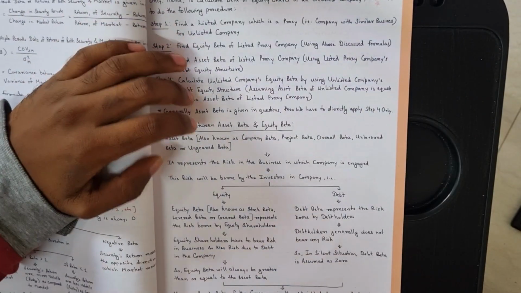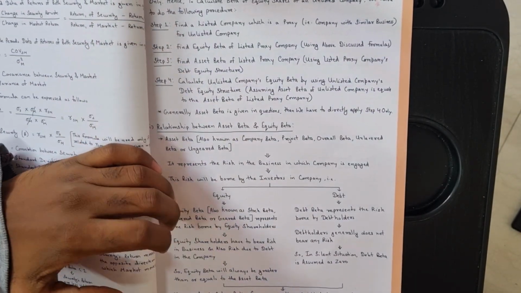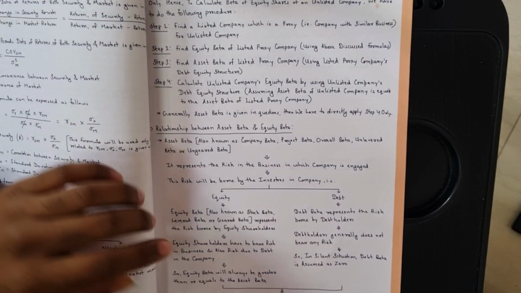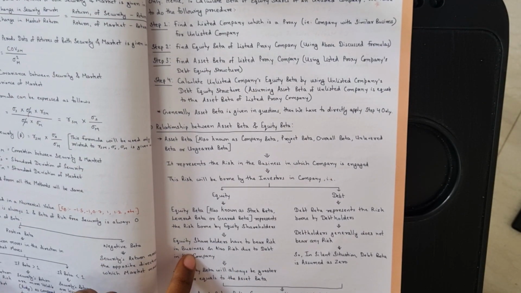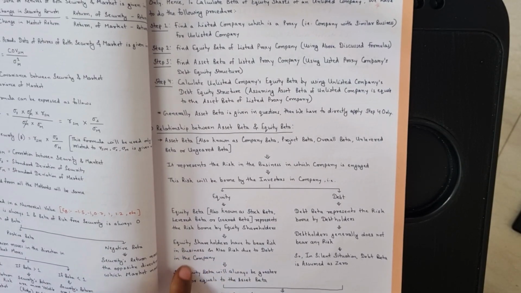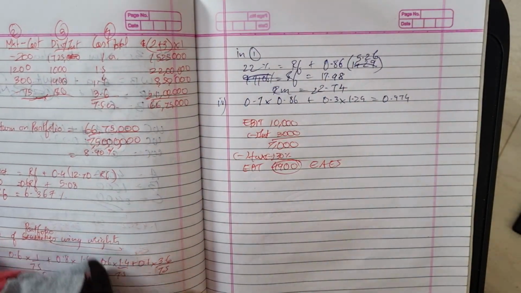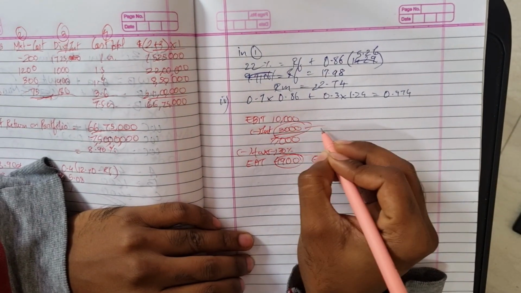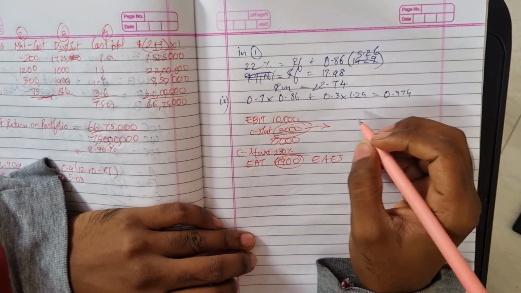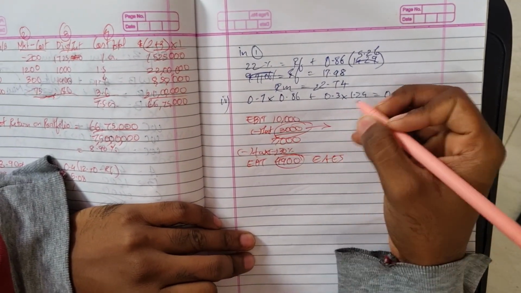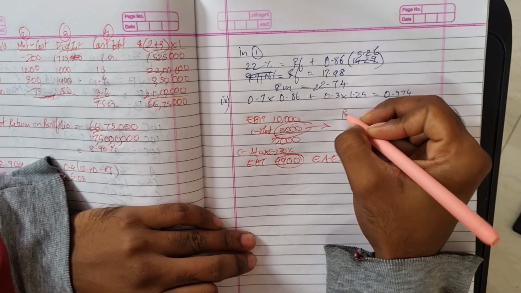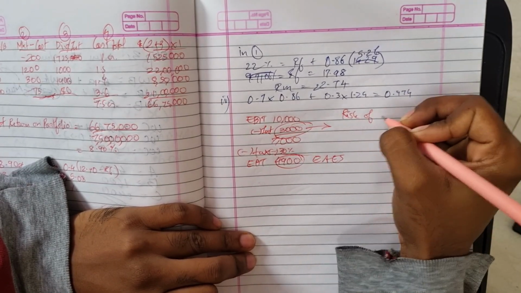Okay, and also the risk in business and also risk in the debt. So this is one risk, this interest portion is one risk, that is your fixed nature of interest. And another risk, what is another risk? It is the risk of business.